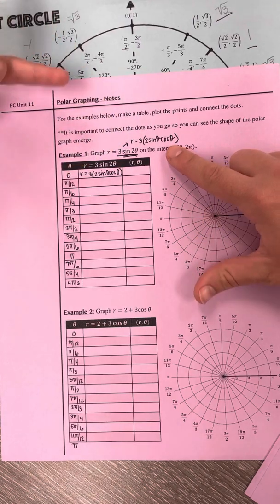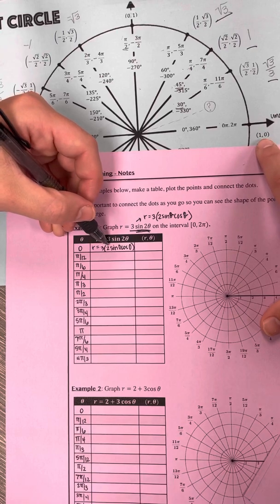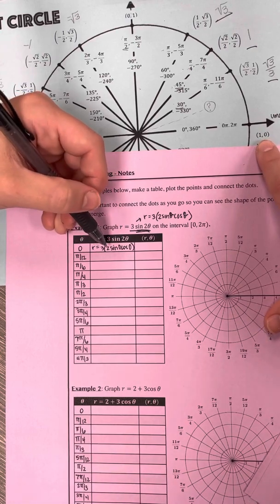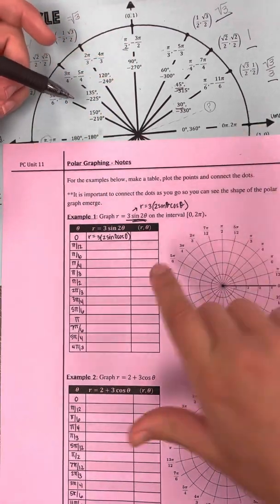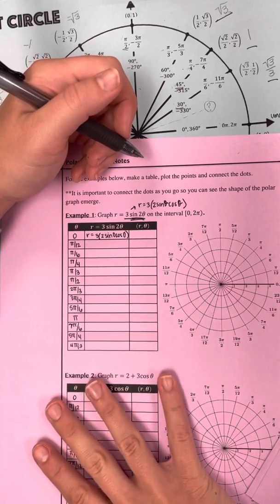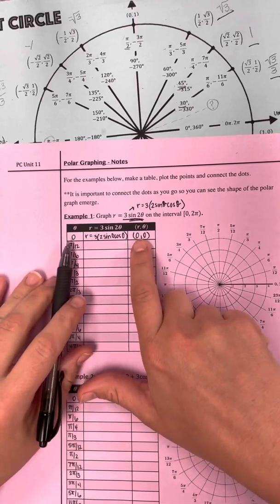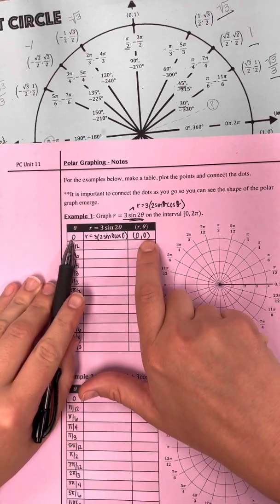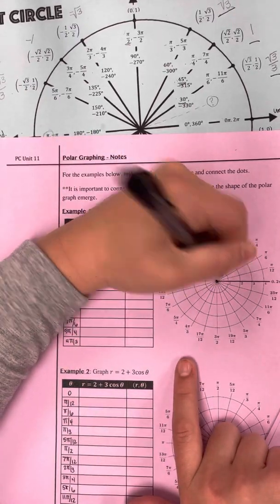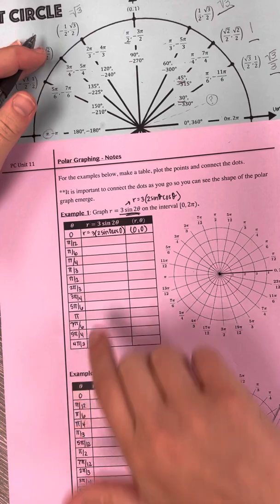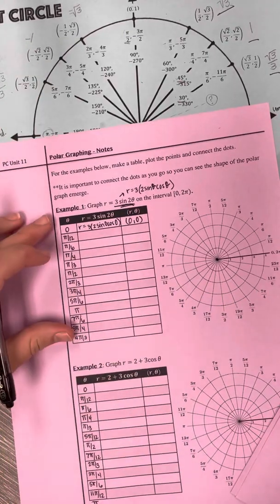All right, when you do that, from 0, we would have 3 times 2, which is 6, times 0, 0 times 1, 0. So anything times 0 is going to be 0. And that means that our point is 0, 0, because our r, which we just found, is 0, and the measure that we were using is 0. So that's going to be a point that we plot, which is the origin. All right, so again, I'm not going to go through all of these because it will take a super duper amount of time.